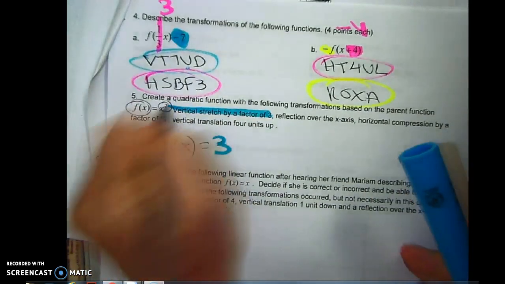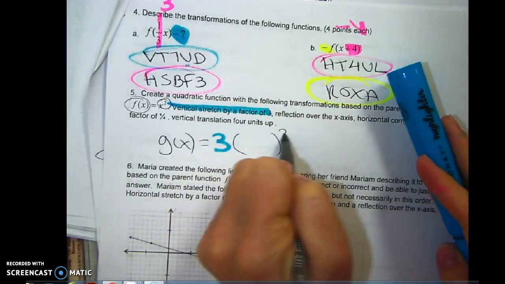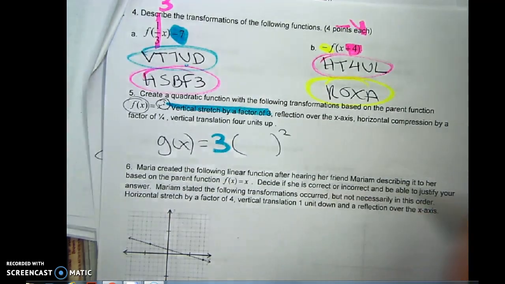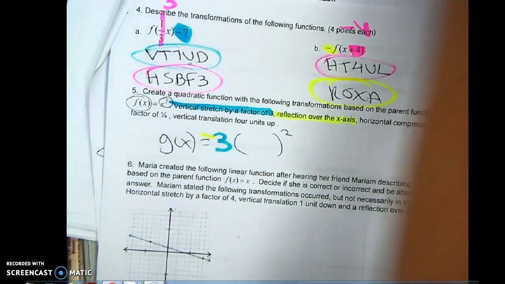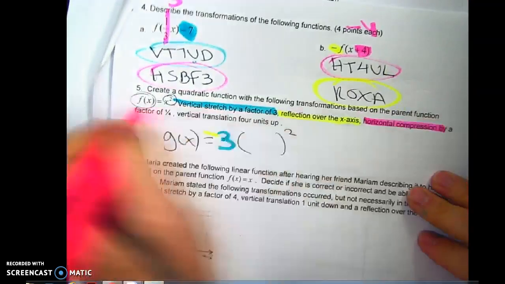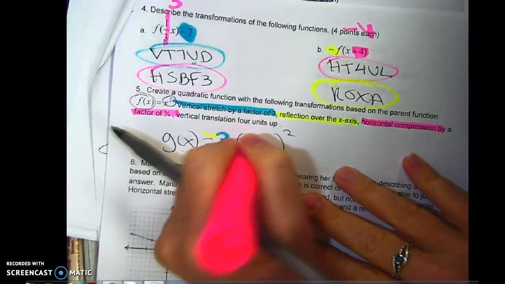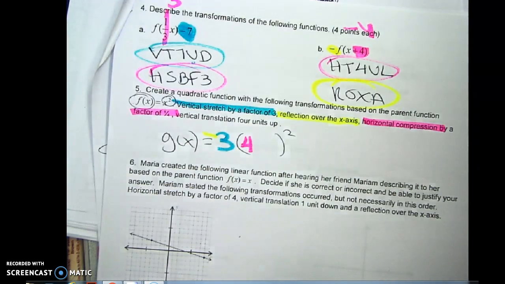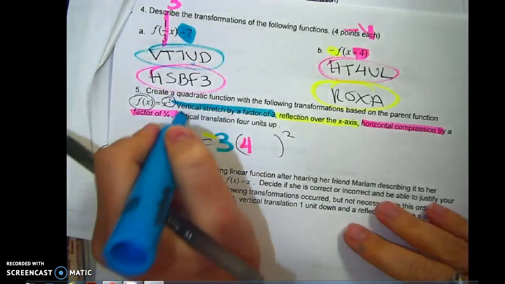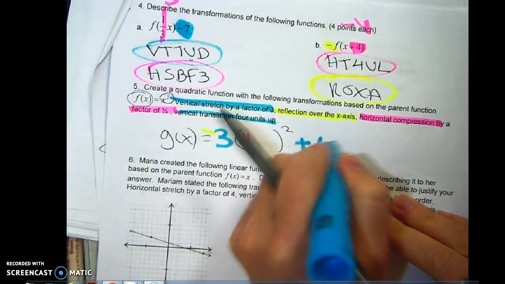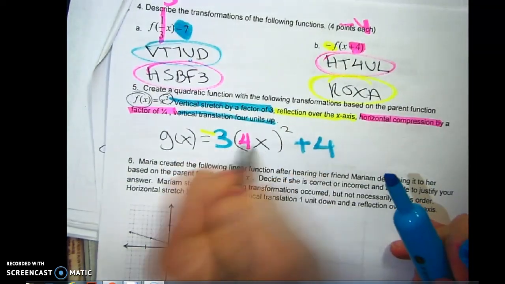Oh, and by the way, it's squared, so I want to make sure I do my squared. Reflection over the x really means it's with the y. Horizontal compression by a factor of 1/4, but that really means it's multiplying by 4. And then vertical translation 4 units up. So that means this is just going to be 4x.